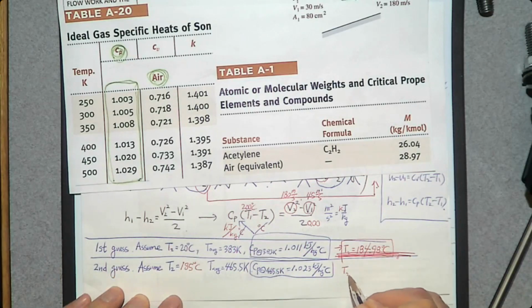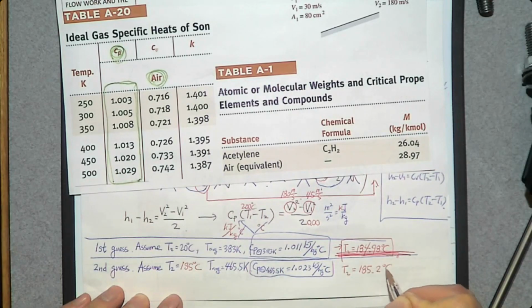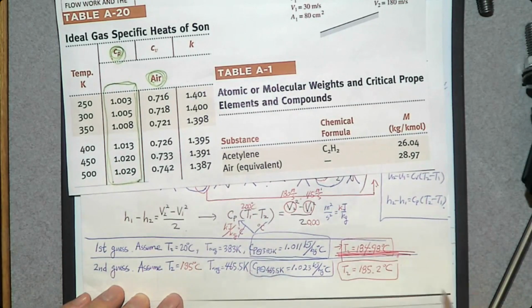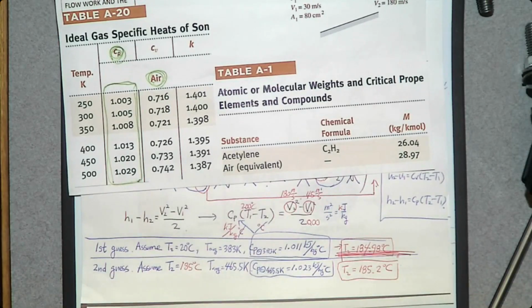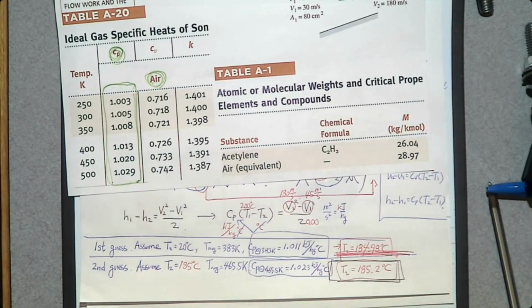So T2 from the second iteration is 185.2 degrees Celsius. Now, are you happy with this number? Our guess is 185. Now I got 185.2. I guess they are close enough. Then you can say, okay, this is the final answer. That is the iteration method.